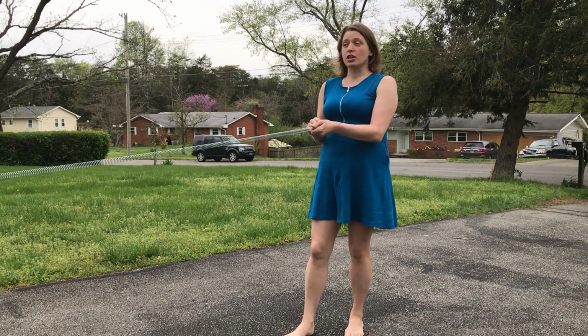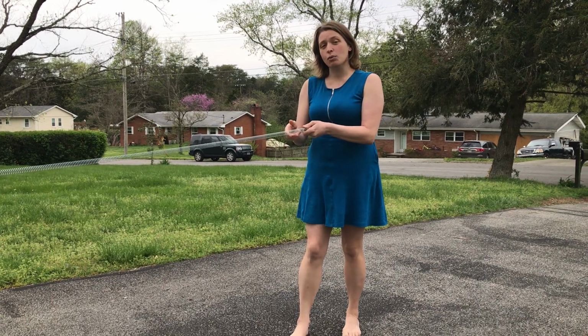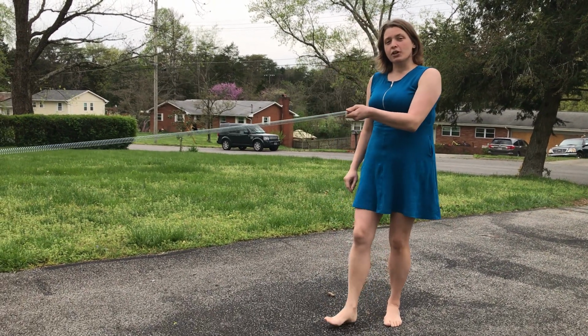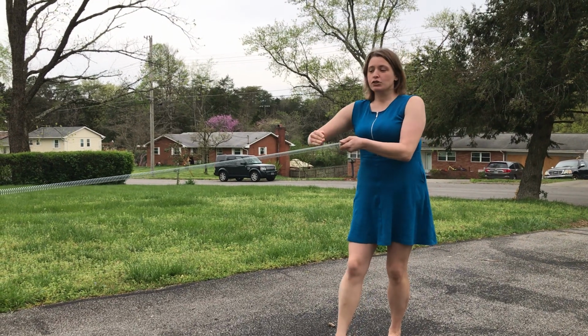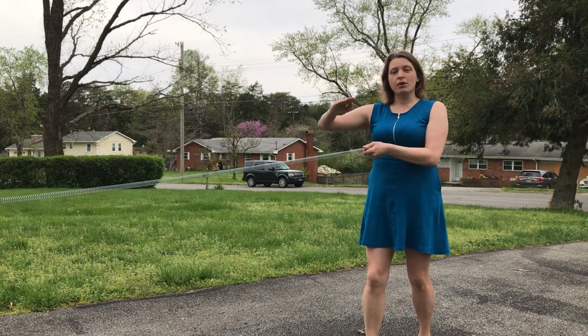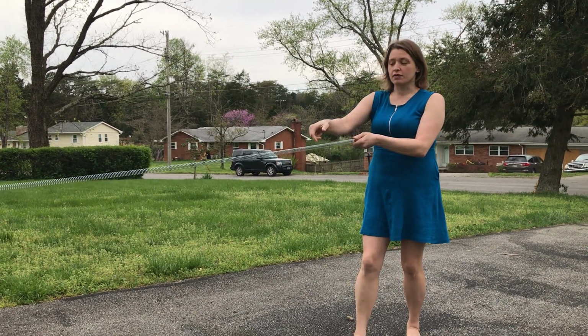Both waves that we're going to show today, any waves we're going to see through this spring, are going to be mechanical waves, which means that they travel through a medium. First thing I want to show you, a transverse wave. A transverse wave is going to involve our medium being bumped upward while our energy is moving forward. So here's a transverse wave.